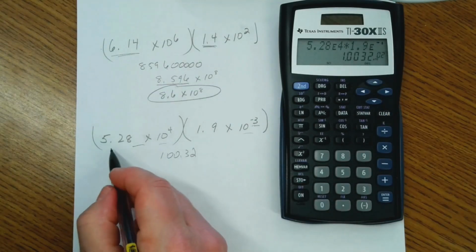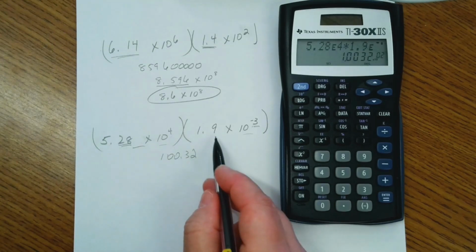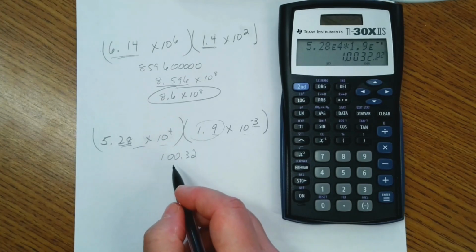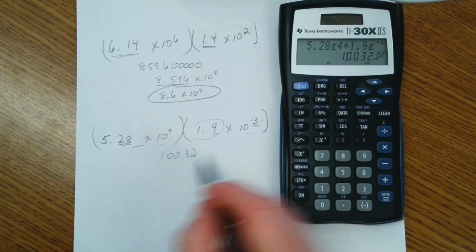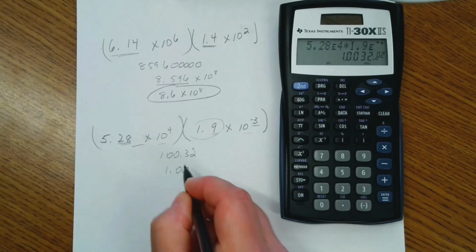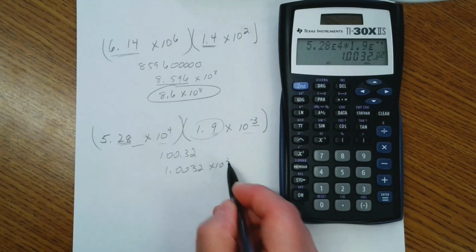Now, again, you guys, please note your decimal places. Your level of precision here is to the nearest hundredth. Your level of precision here is to the nearest tenth. This is the lower level of precision, so this is what our answer is going to be. So you'll notice our answer is 1.0032 times 10 to the second.